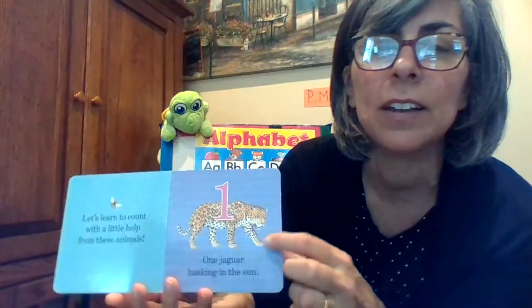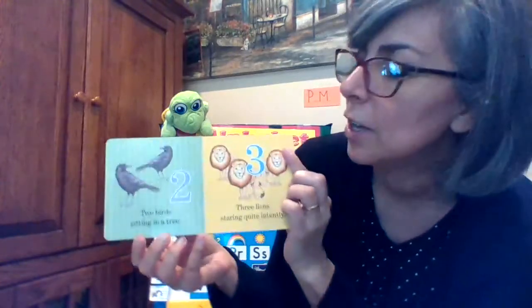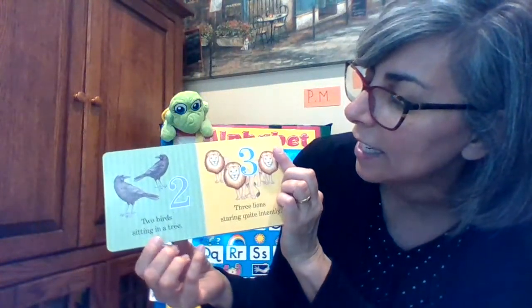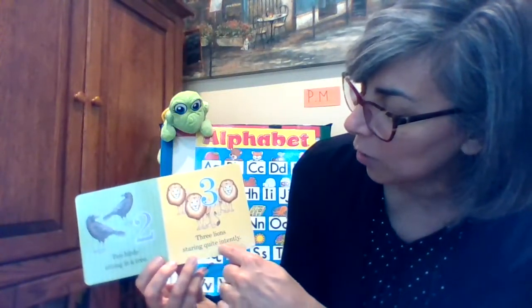Here's the number 1. 1 jaguar basking in the sun. Here's the number 2. 2 birds sitting in a tree. 1, 2. Now over here we have more. We have 3 lions. There's the number 3. 3 lions staring quite intently. That means they're focused. Let's count the lions. 1, 2, 3.